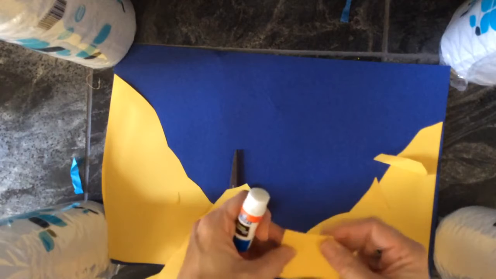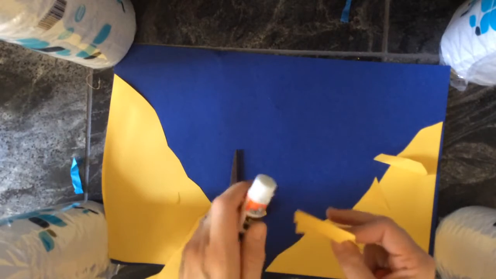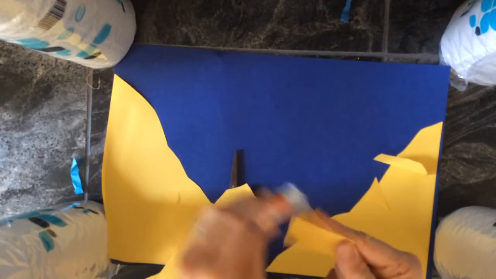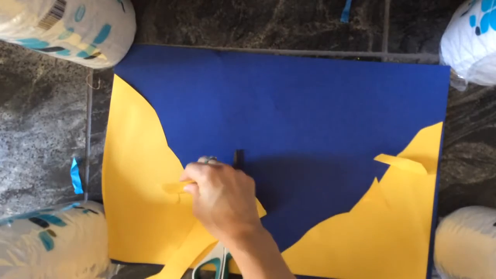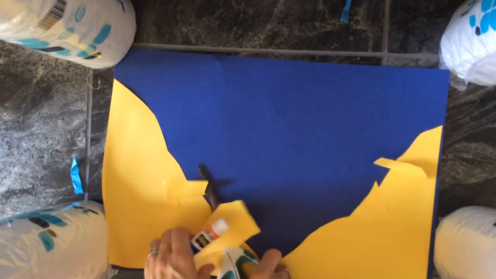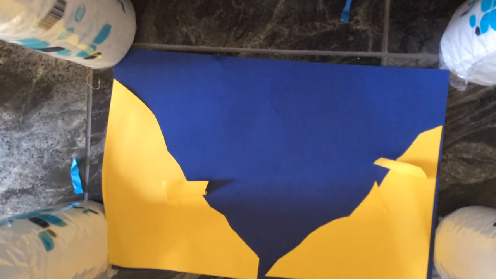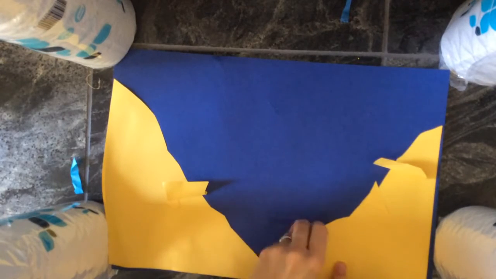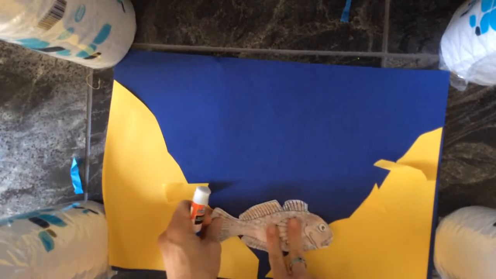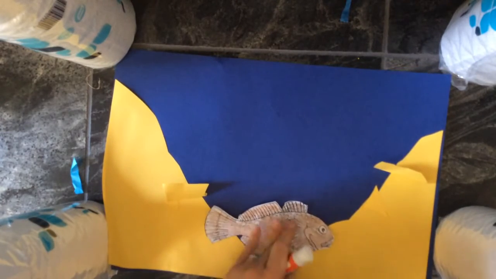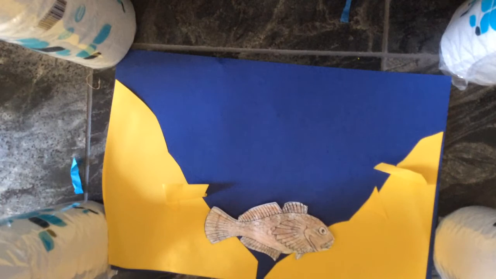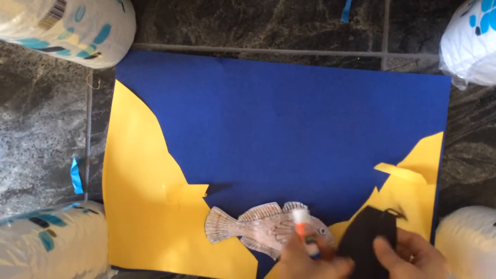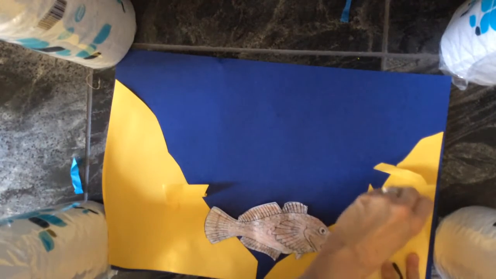So have fun with this. You can really make a cool little design. And then, if you've made your animals, you can now start to put your animals into your tide pool. So maybe you want to put your sculpin down at the bottom, because remember, they hang out at the bottom so that they're not in the waves, and they camouflage themselves in the sand. And then maybe you want to take your mussel and hang it off of one of the rocks here.